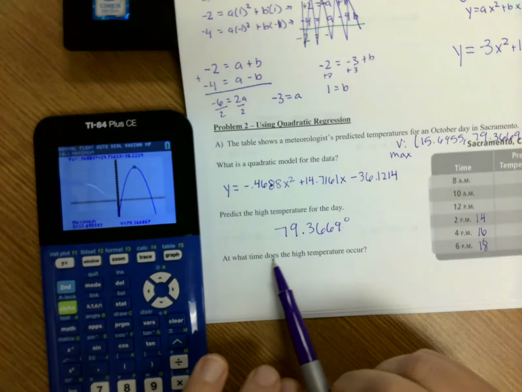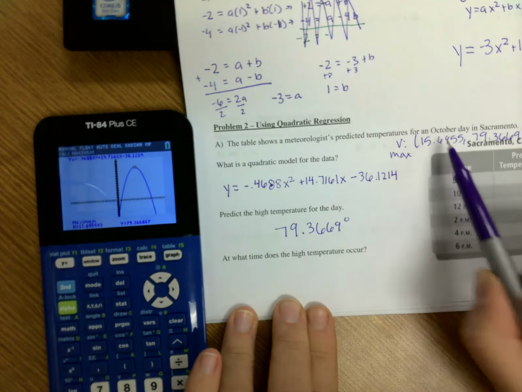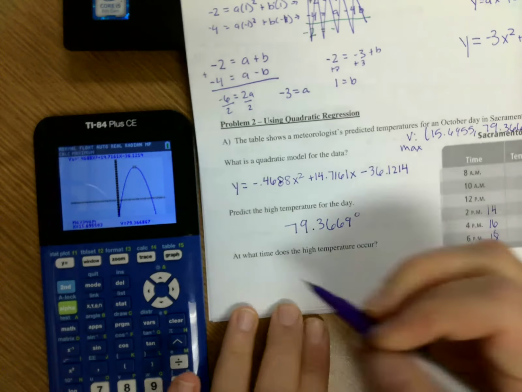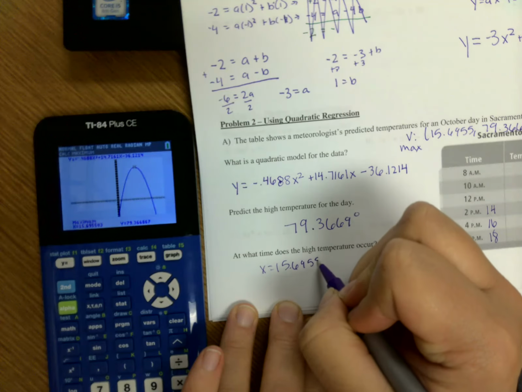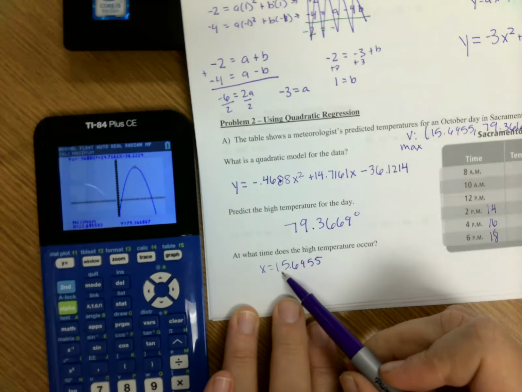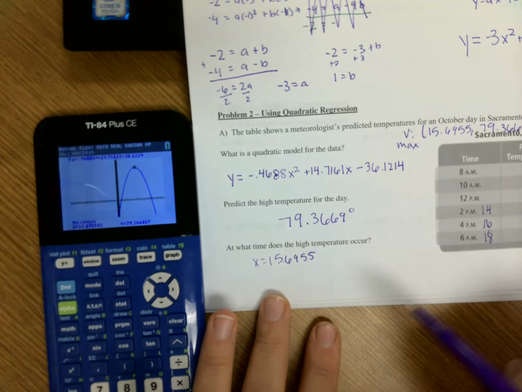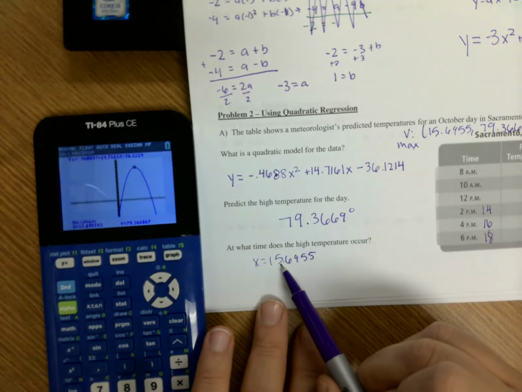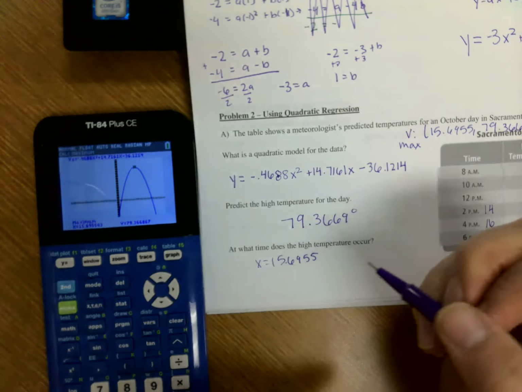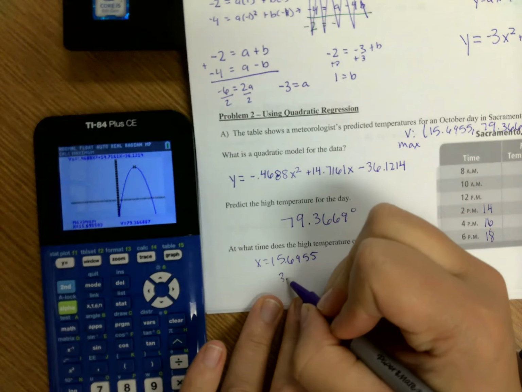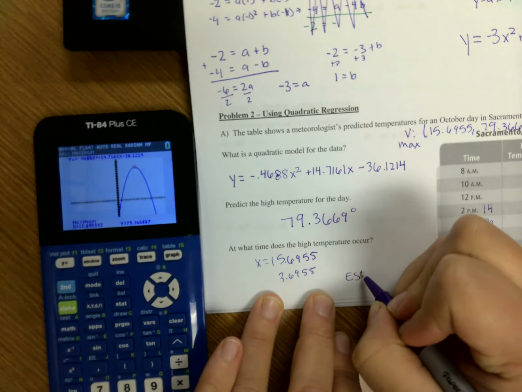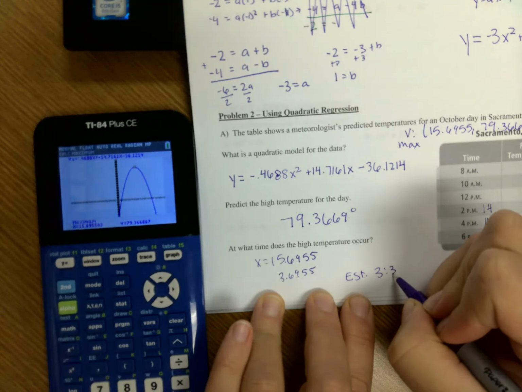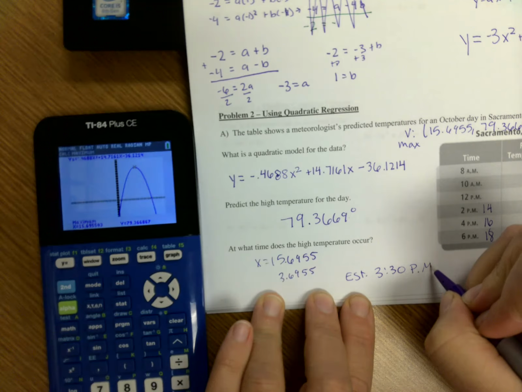It says, at what time does the high temperature occur? Well, that was my x value. So military time would be 15.6955. However, we're talking about time, typically we would say AM or PM. So if I subtract 12, so that's military time. So if I subtract 12 from that, that's 3.6955. I would say estimate time would be about 3:30 p.m.